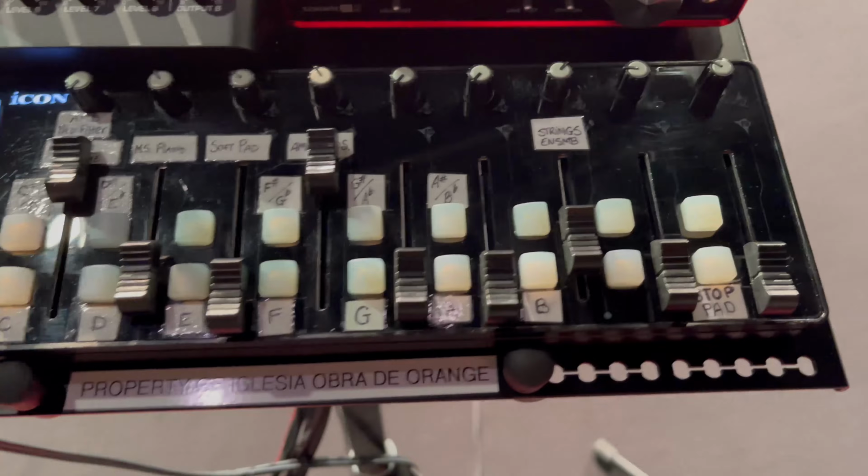This is for a song called Bendito. So I basically use the Nord to control the MainStage setup that I have here for songs that I have pre-prepared. You know, and it sounds pretty cool.